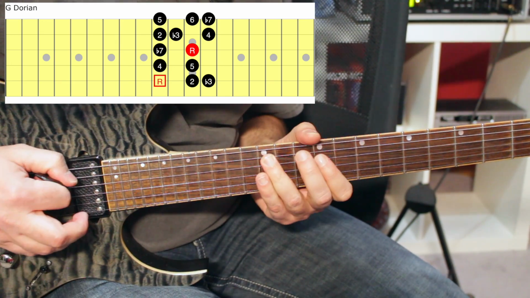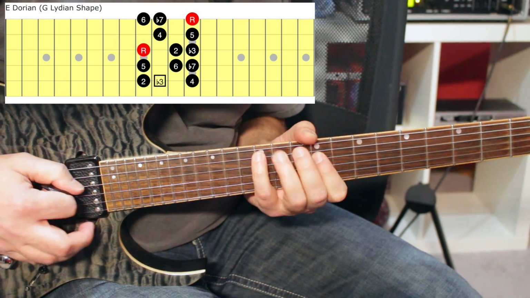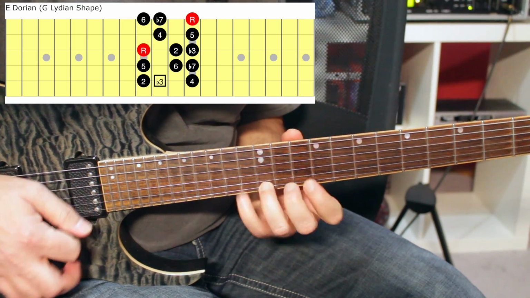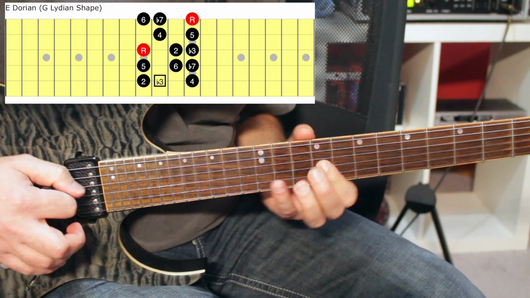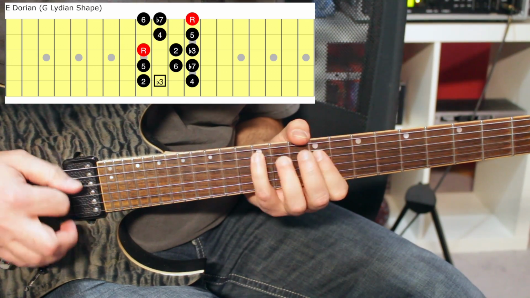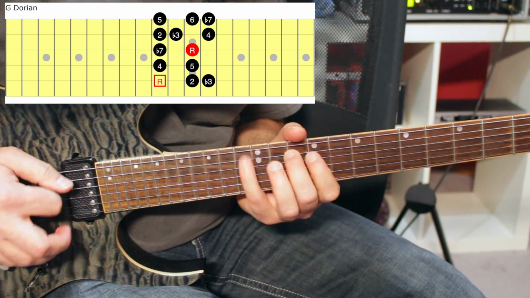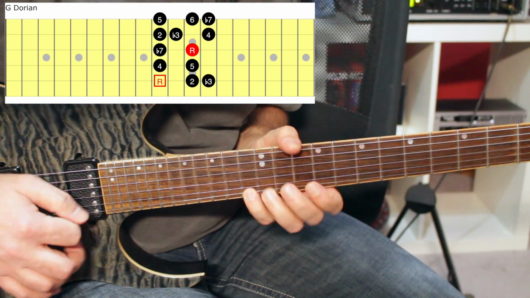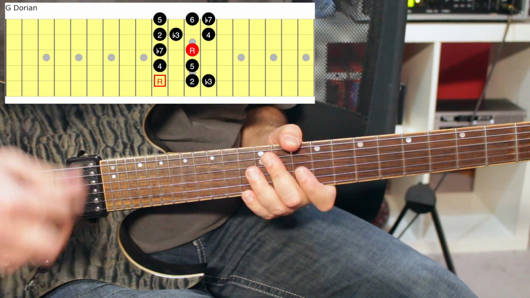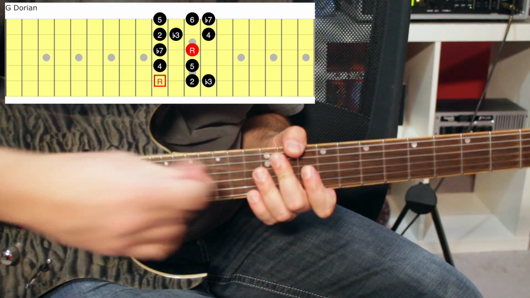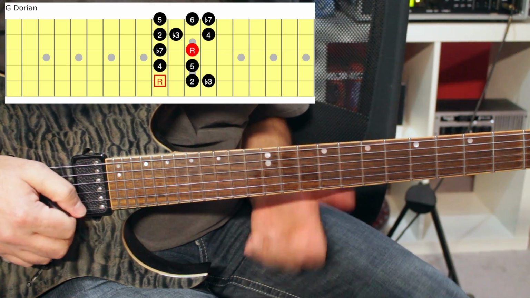And back to G Lydian. G Dorian, and that allows me to smoothly transition from one to the other.